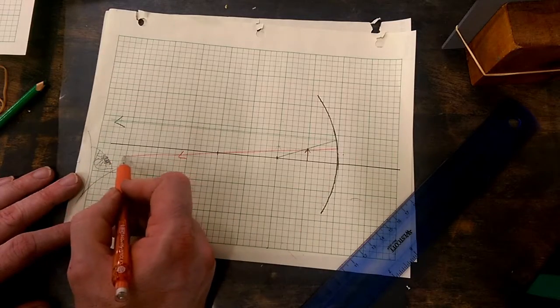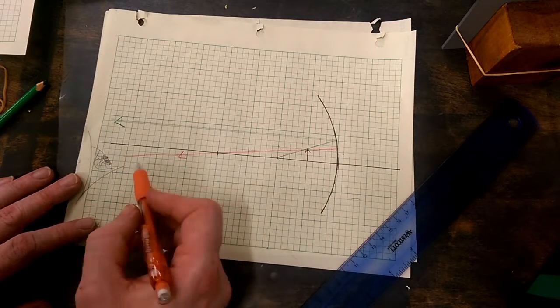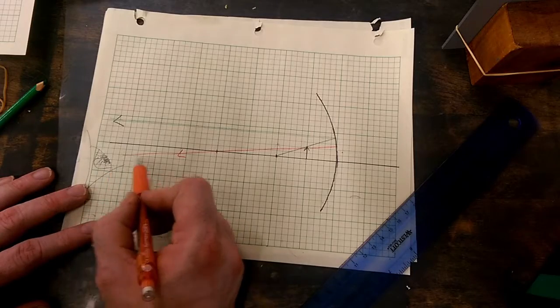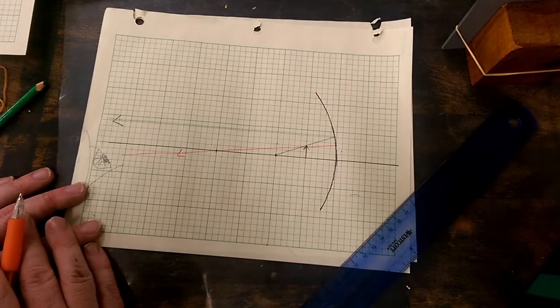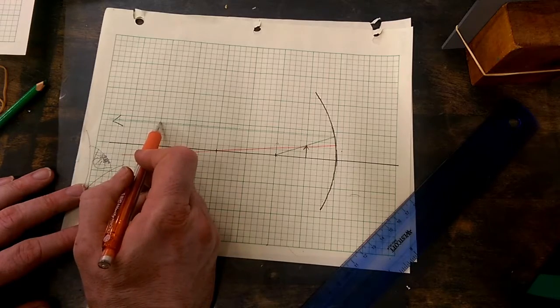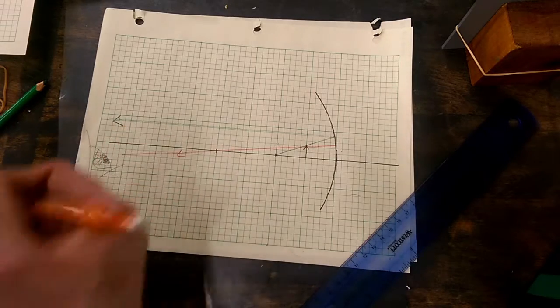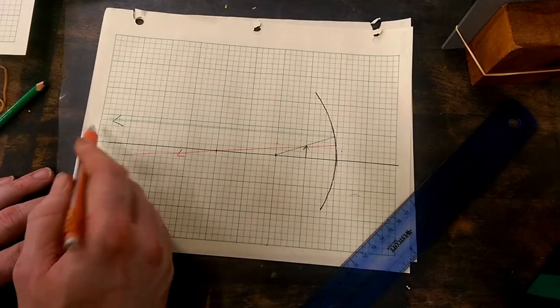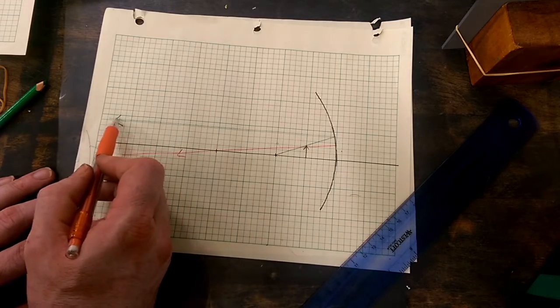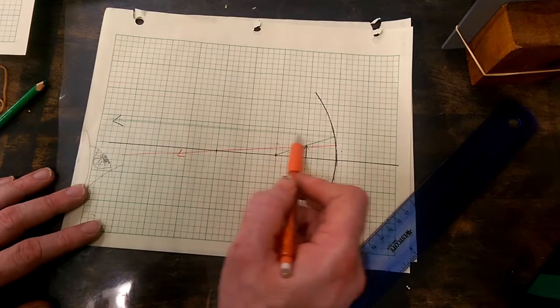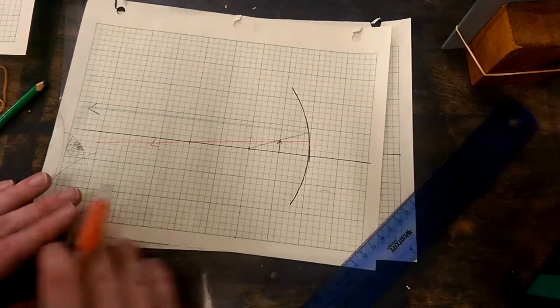Your eye takes this ray of light and it assumes it was going backwards along this path forever. Same thing with this ray of light. It hits your eye, even though I didn't draw it as though it did. It hits your eye, and your eye reconstructs its path as going backwards along this line forever and ever.